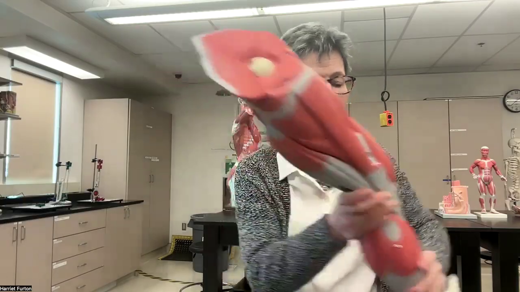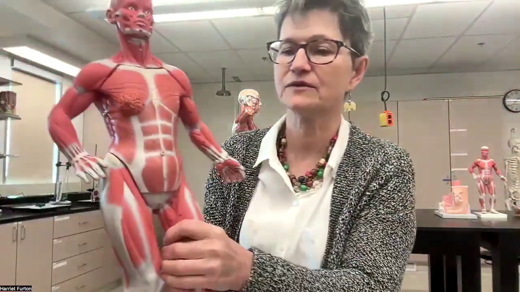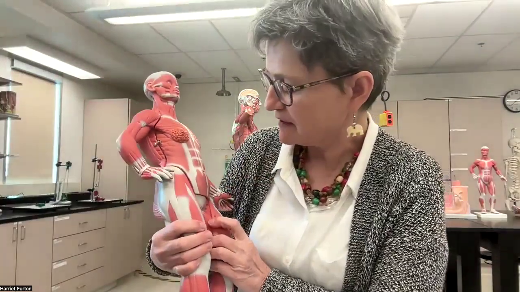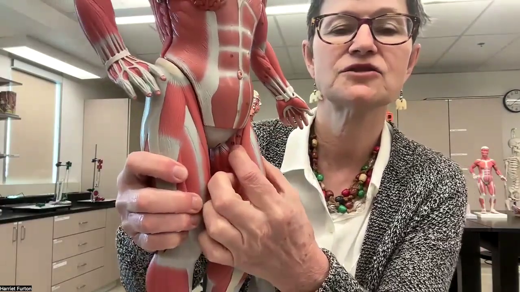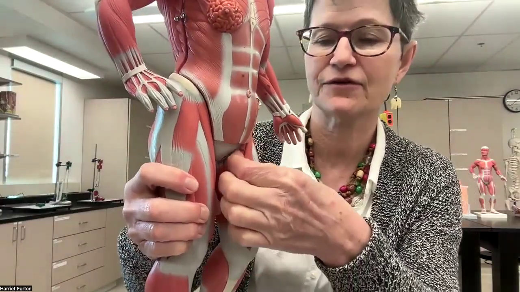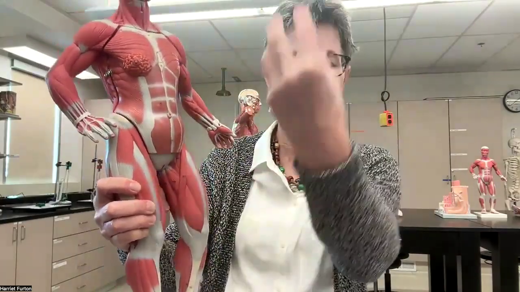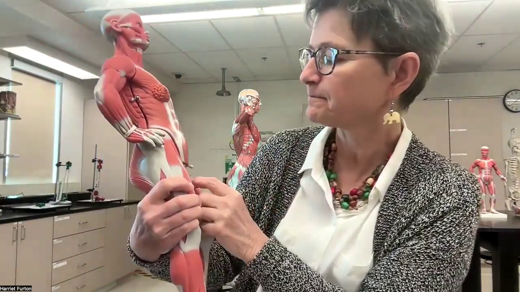Not on here, but we have one more, the pectineus muscle, that we can see only on the mini muscle person. The pectineus is 69, and check the fascicles going into a bunch, like combing the hair. Pectineus means combing, so combing the hair into one area.